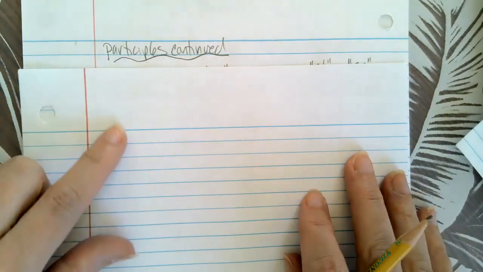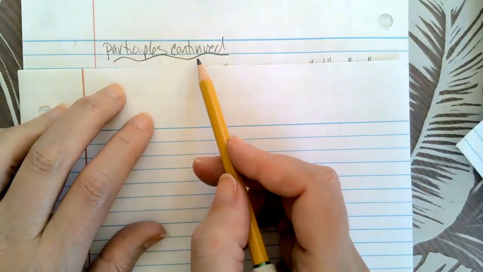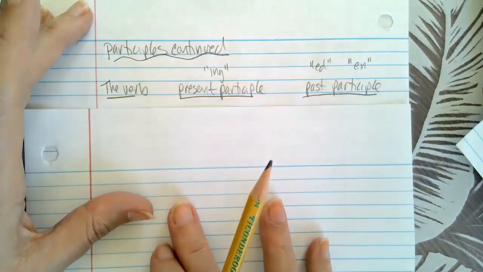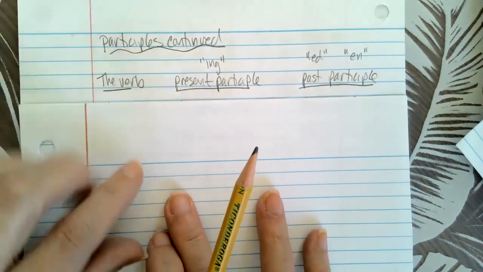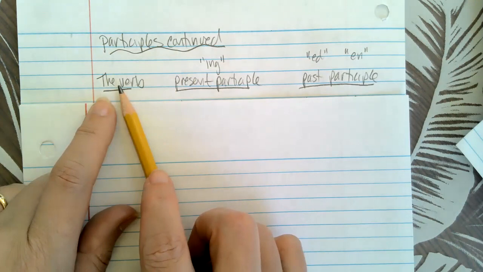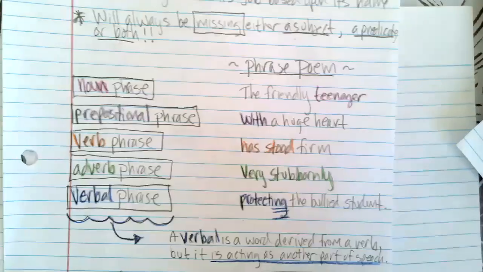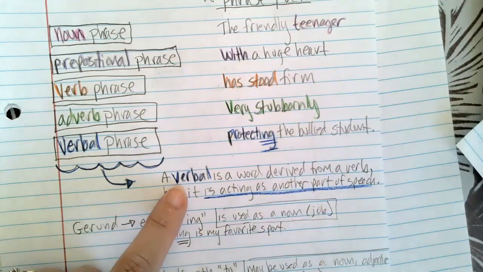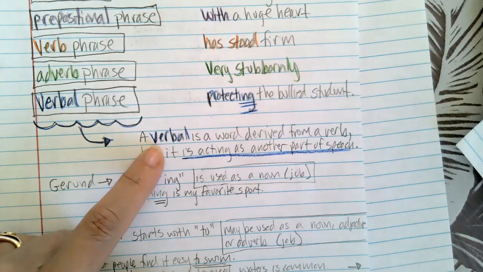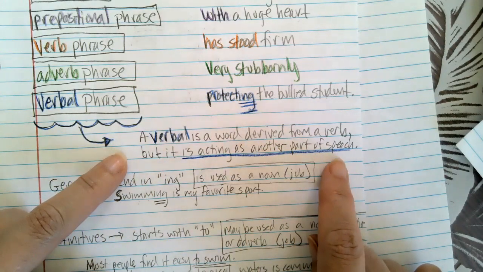All right, so we're on the back side of our notes, and I want you to just go ahead and write participles continued. And then we're going to have three columns, okay? We're going to have a column for the verb. And remember that, flip back to our notes. I want to remind you really quick that we're talking about verbals, okay? And a verbal is a word derived from a verb, but it's doing a different job. It's acting as another part of speech.